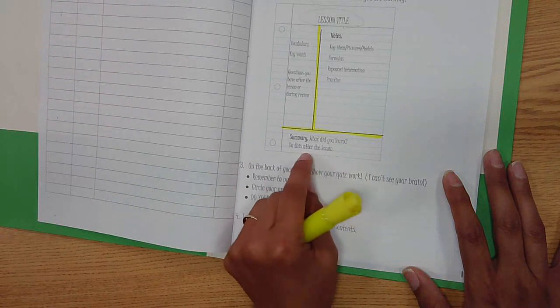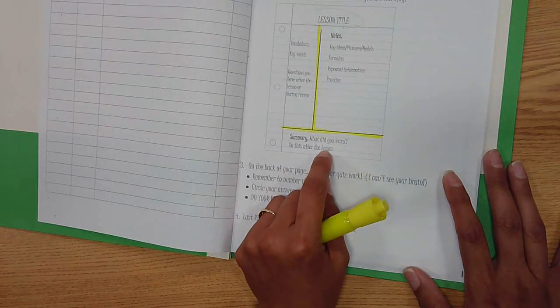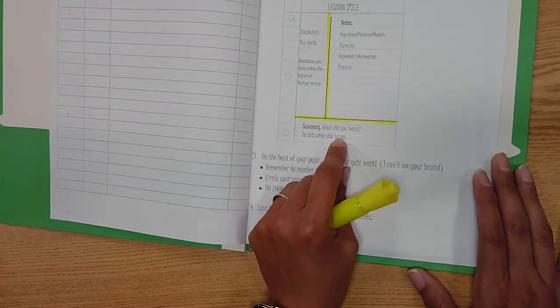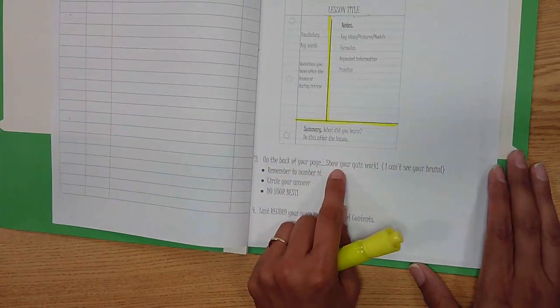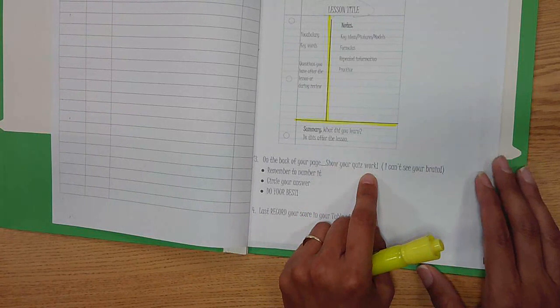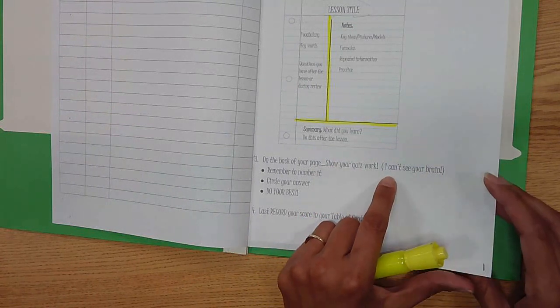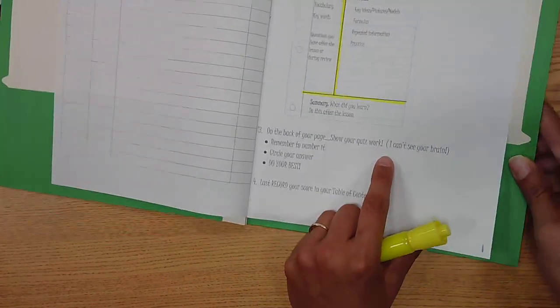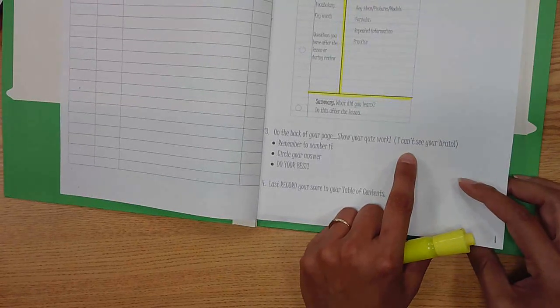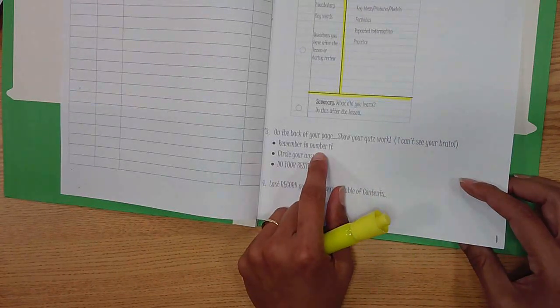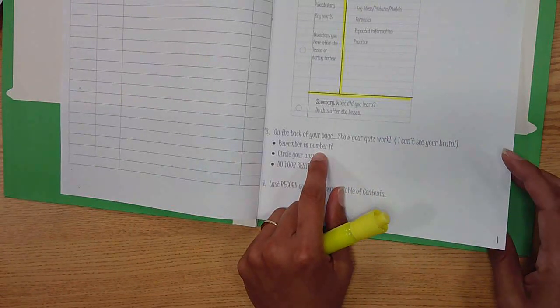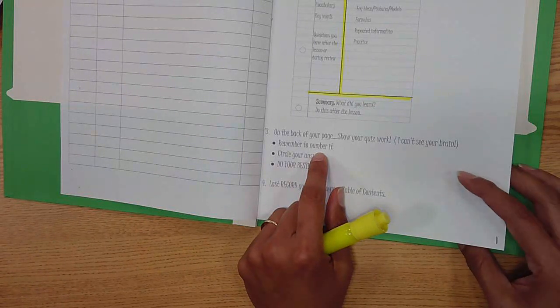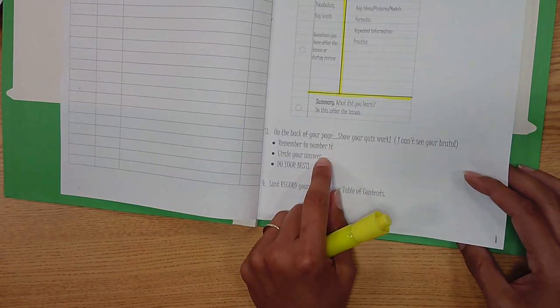Okay. This is after the lesson, not necessarily after the quiz, but after the lesson before you get to the quiz. On the back of your page, show your quiz work. Okay. I can't see your brain. I don't know what's going on in there. There are very few times where we can't show this on paper. Okay. Remember to number the quiz numbers because if you don't pass it and you say, I don't know why I haven't passed it twice, I want to see what work you were doing.